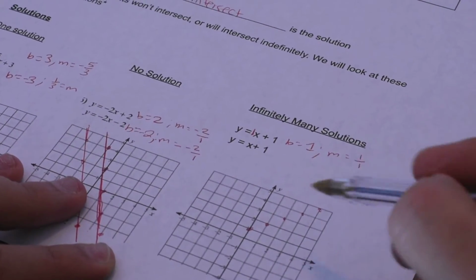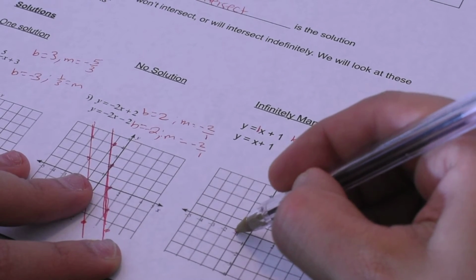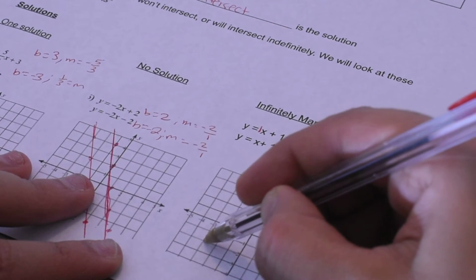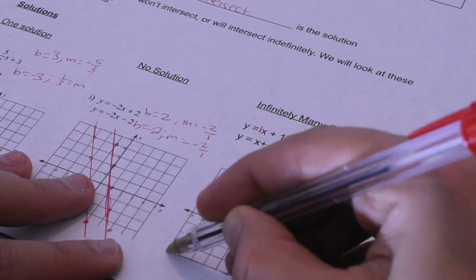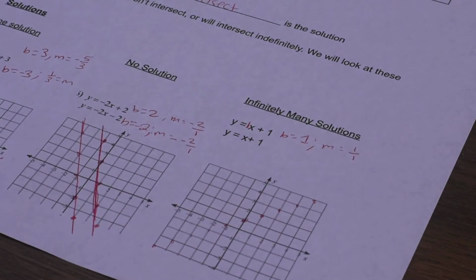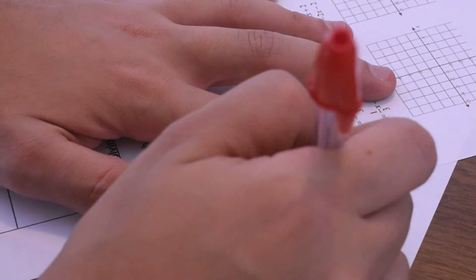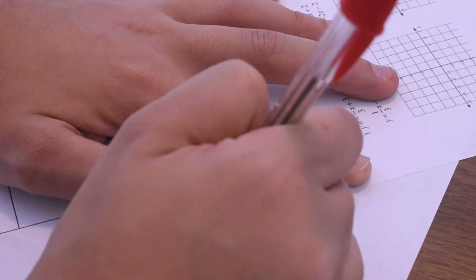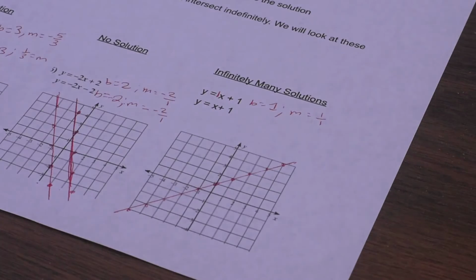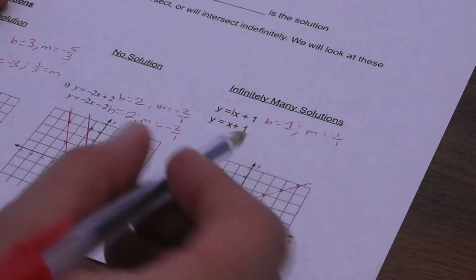Same thing in the other direction: down 1 to the left 1, repeated. And I can connect those points. Cool. I got that. Now y equals x plus 1, same thing.